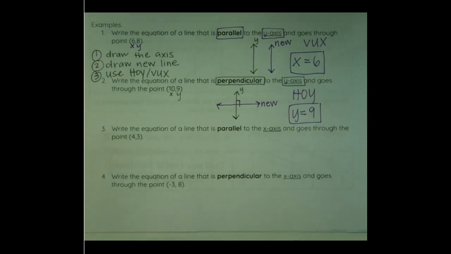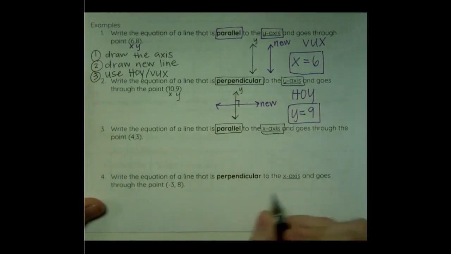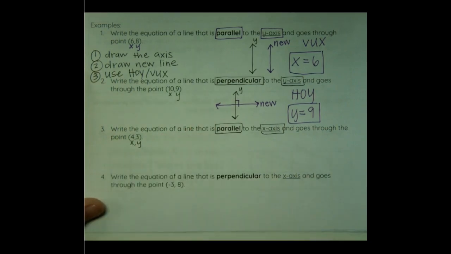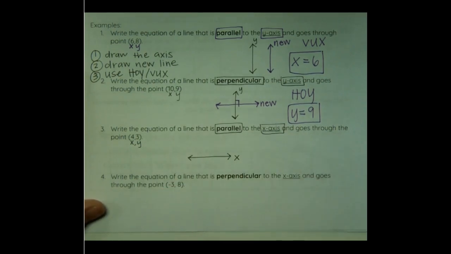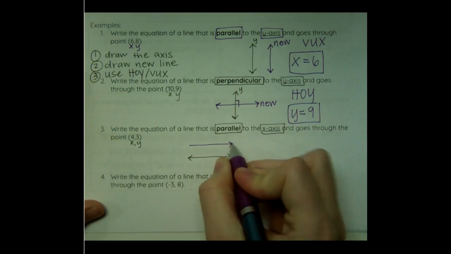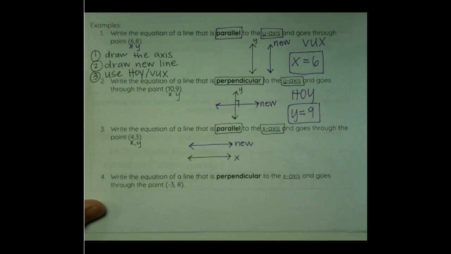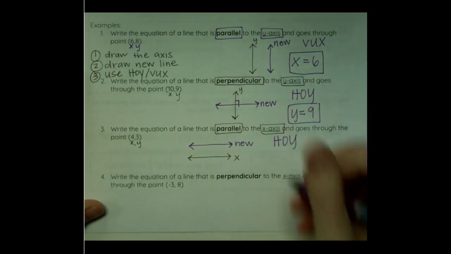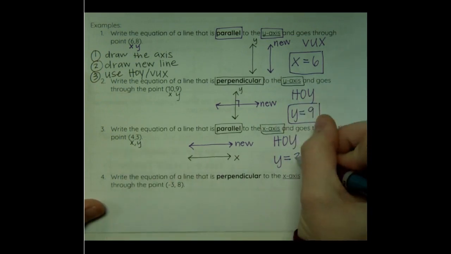Okay, on number 3, write the equation of the line that is parallel to the x-axis and goes through the point (4, 3). First step, draw the axis. Now I have the x-axis. So this is my x-axis. Second step, draw the new line. The new line is parallel, so it's not going to touch the x-axis. My third step is to use HOY VUX. My new line is horizontal. So y equals is going to be the equation of this new line, and it's going to be 3.